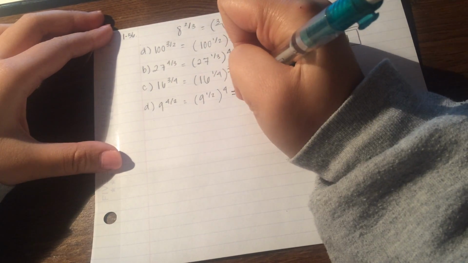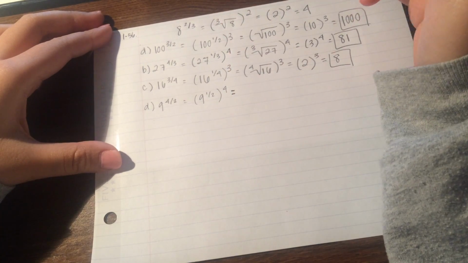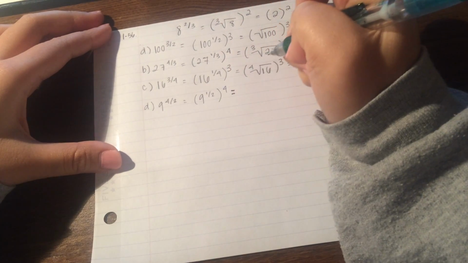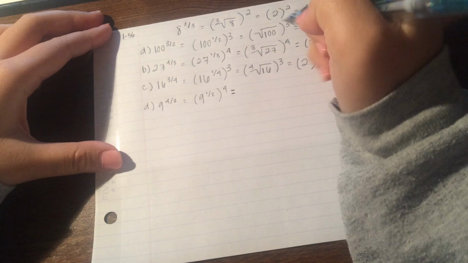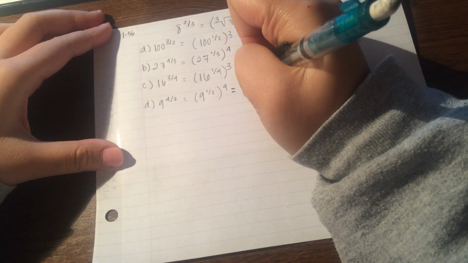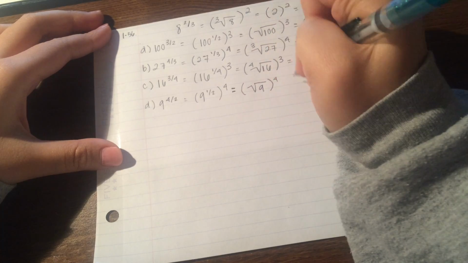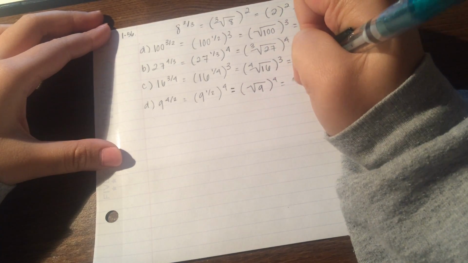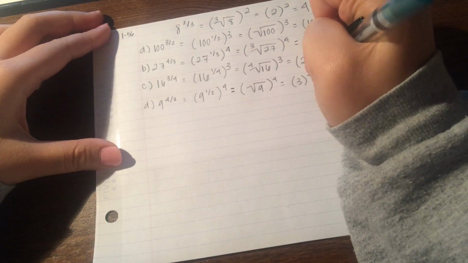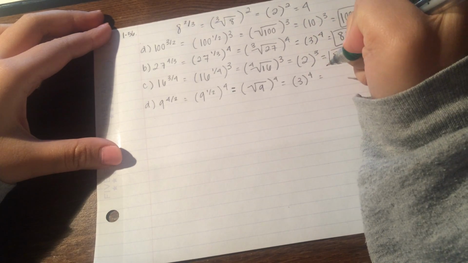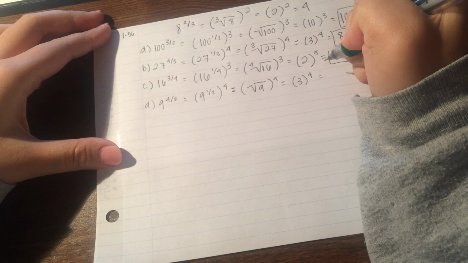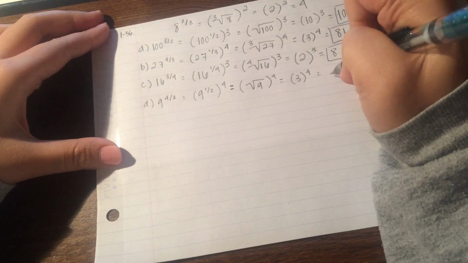But since we're trying to solve for a single digit answer, we're moving on. So the square root of 9 to the 4th power, and we know that the square root of 9 is 3, and to the 4th power, it's ultimately 3 times 3 is 9, 9 times 3 is 27, 27 times 3 is 81.